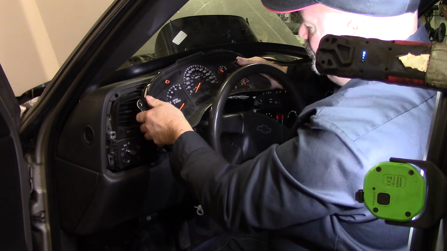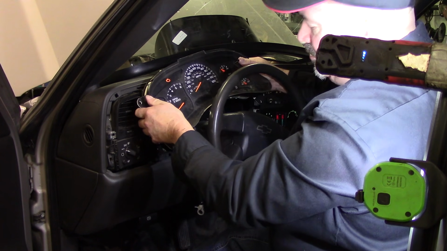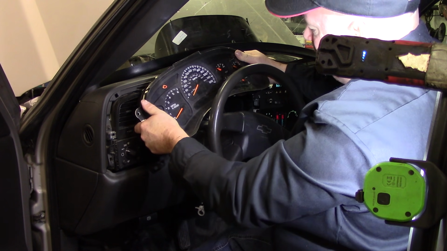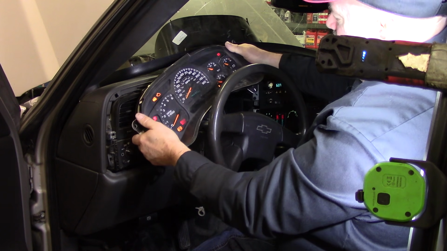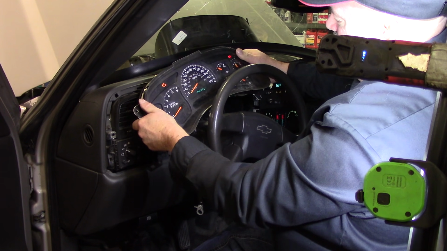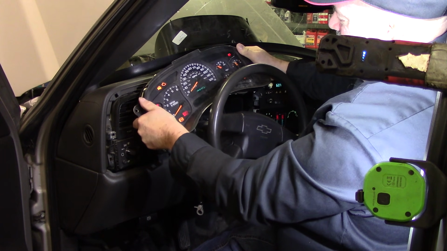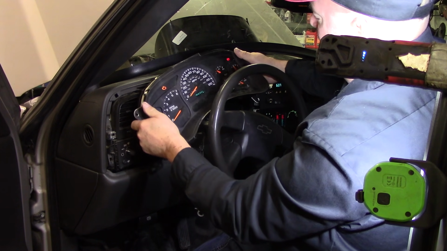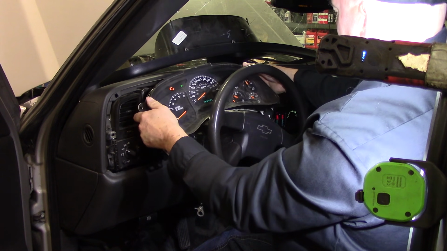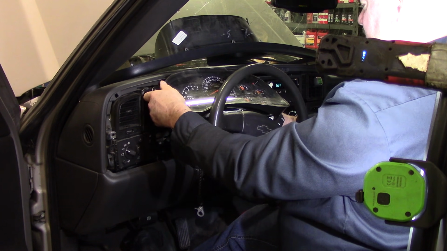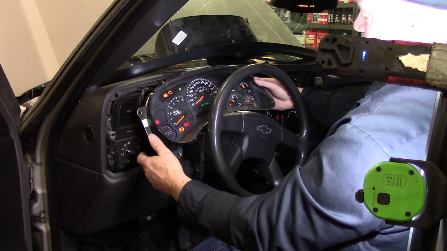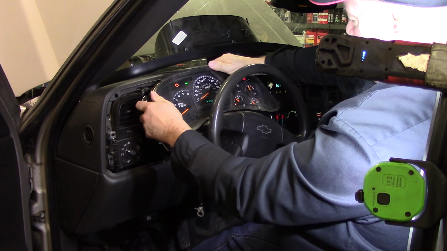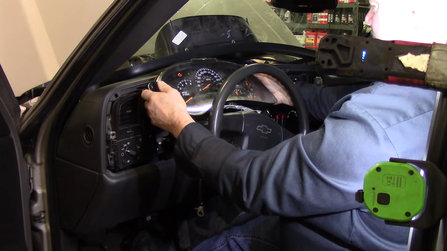Grab your cluster and kind of twist it. That'll flex the circuit board. If you can flex a circuit board like this and get it to light up, whoop, there it is. There you go. See if I can get the mileage off it while I've got it working. I have no mileage display. Oh, darn.